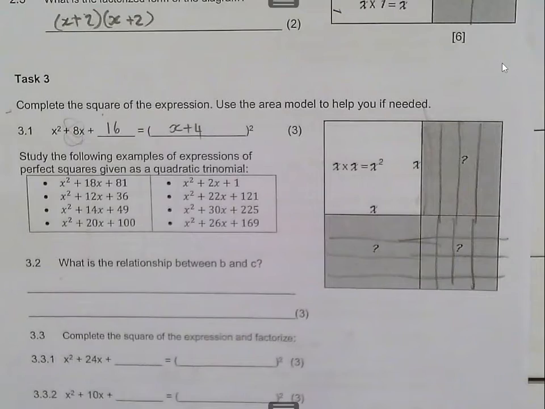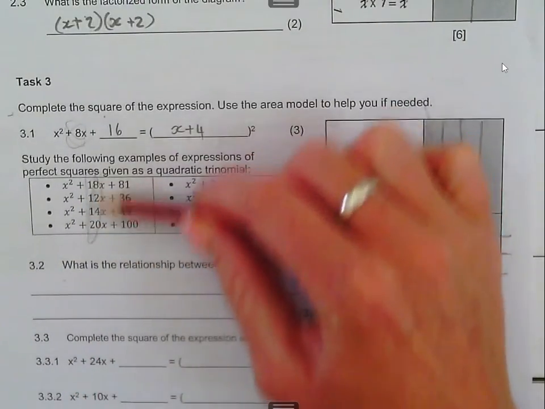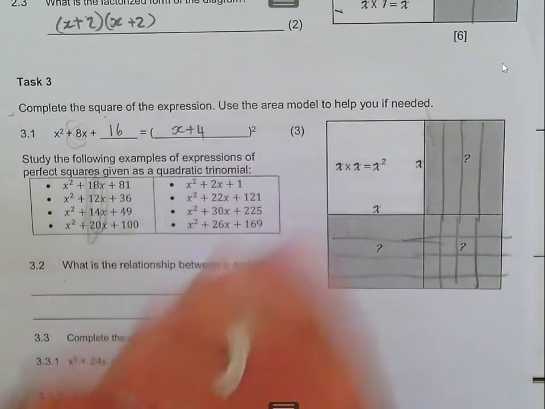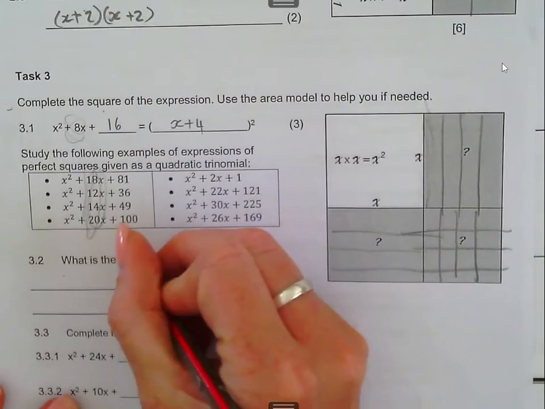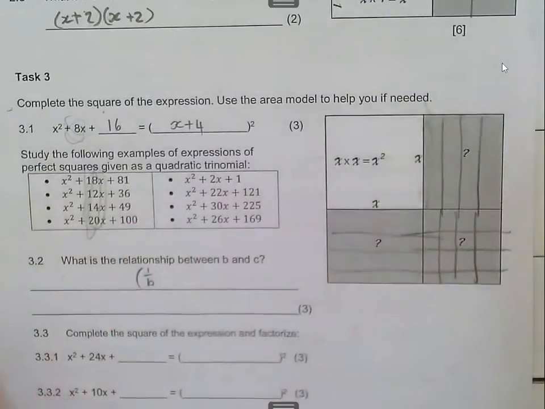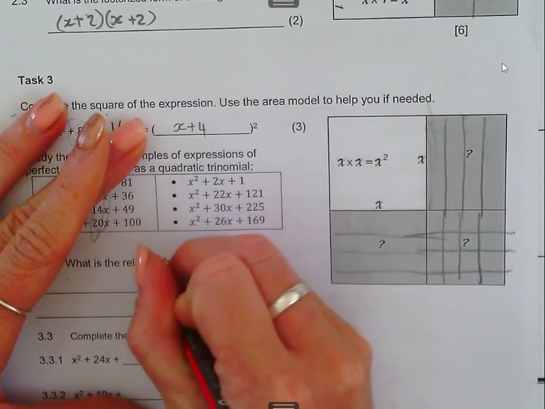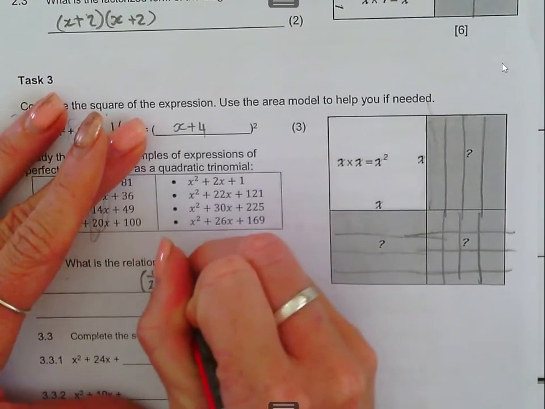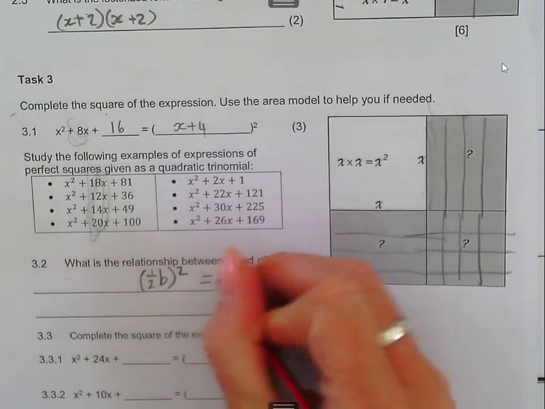Because most of the time, we are going to have this value, and we want to know what should be added or subtracted to these two terms to make it a perfect square. So I want you just to write somewhere, half of B squared gives you C.